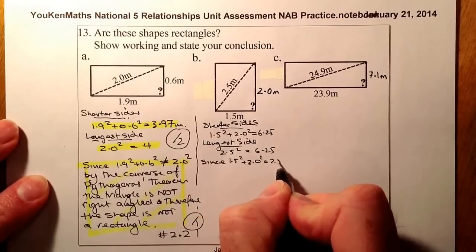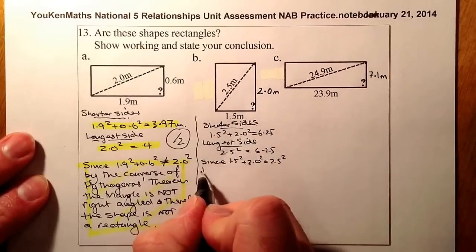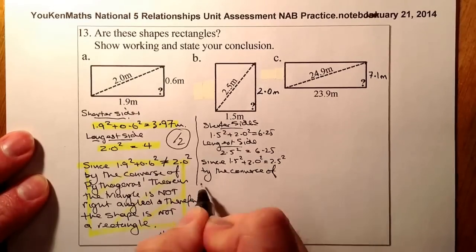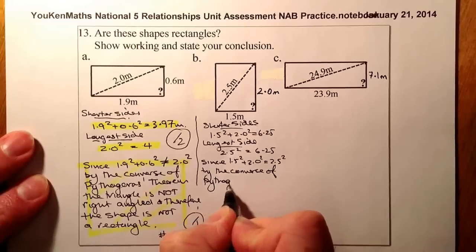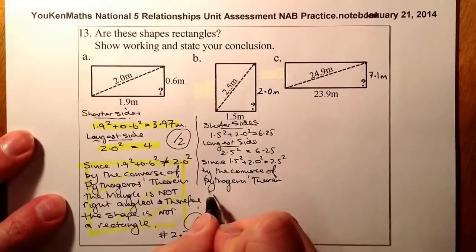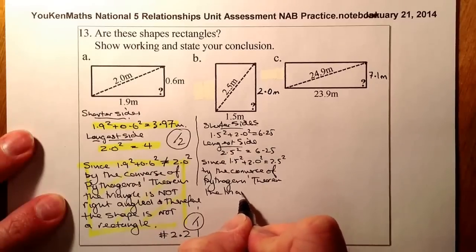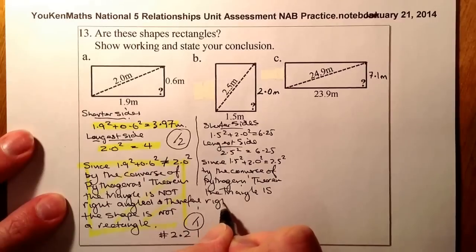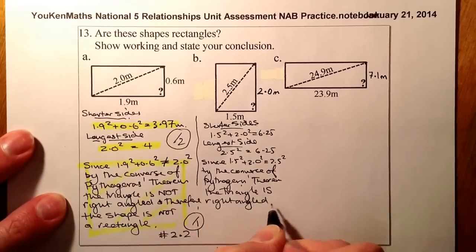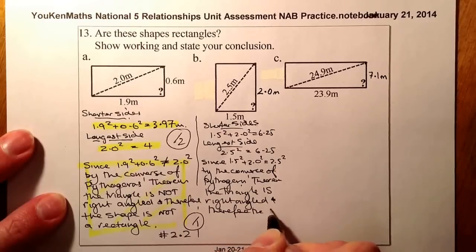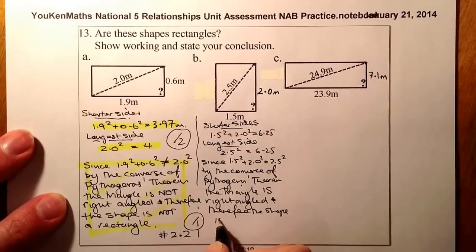So this type of statement will be a more positive statement, because since 1.5 squared plus 2.0 squared equals 2.5 squared, it does equal it, so by the converse of Pythagoras theorem, the triangle is right angled, and therefore the shape is a rectangle.